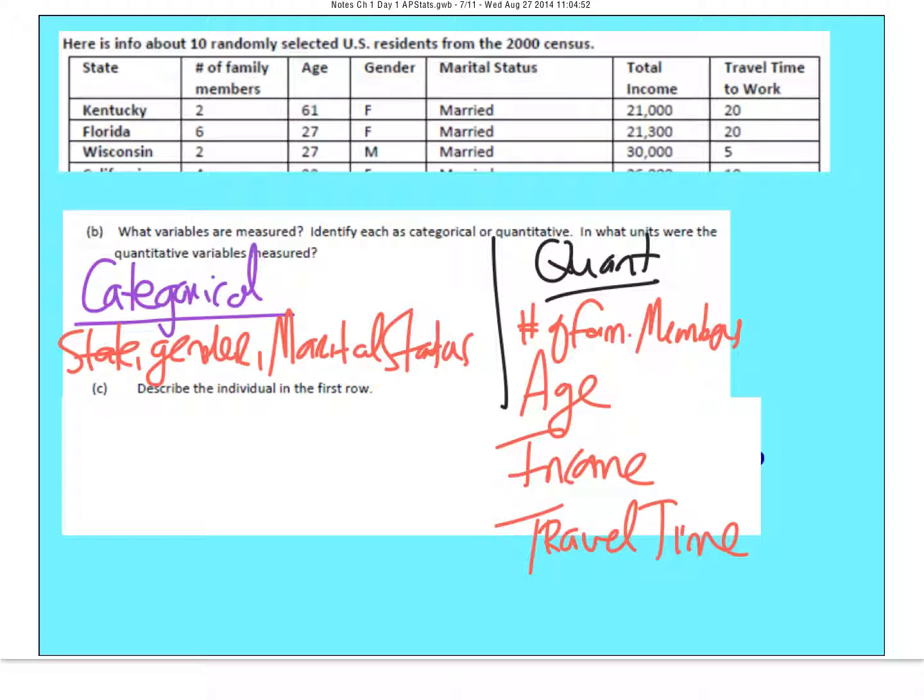Now, in what units of measure would these be measured in? A number of family members could be counts. Age might be in years. Income would be in dollars. In travel time here, it looks as though it's probably in minutes.